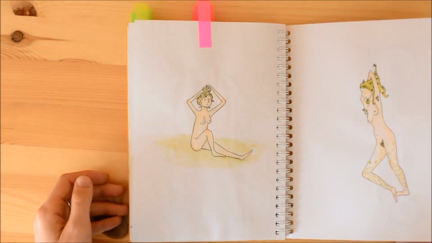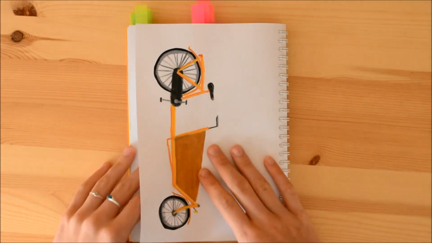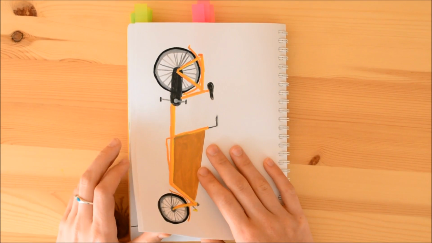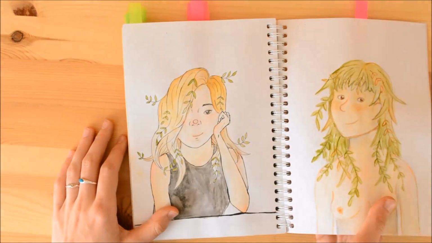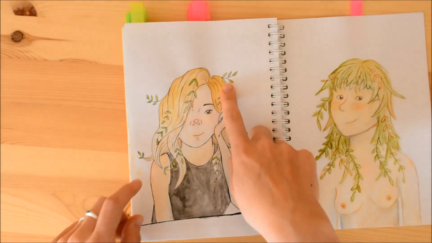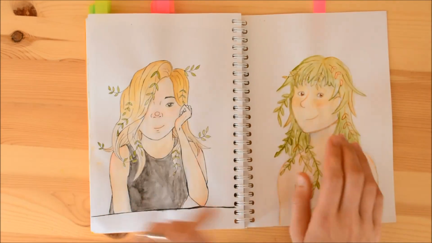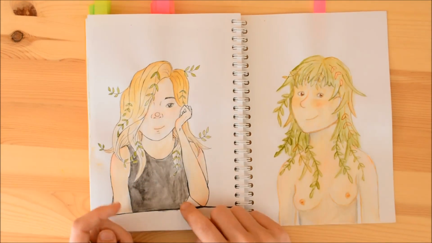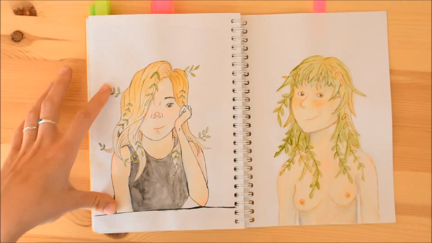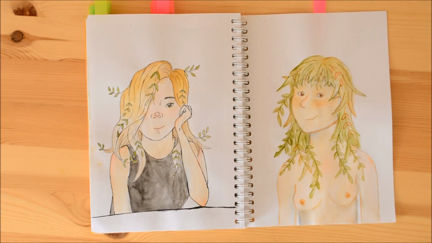I'm gonna make a video with the full flip through of this book a little later, so that will be the next video. And there's one last thing. You can always also be inspired by the drawings you made previously. So first I made this drawing, inspired by a picture by somebody else.